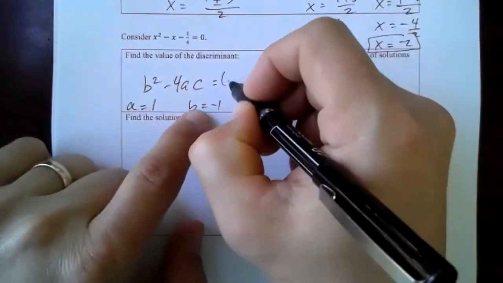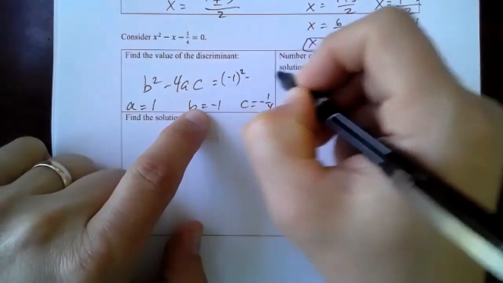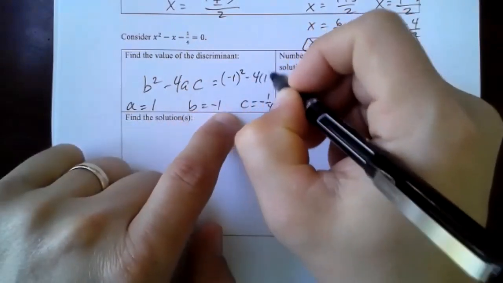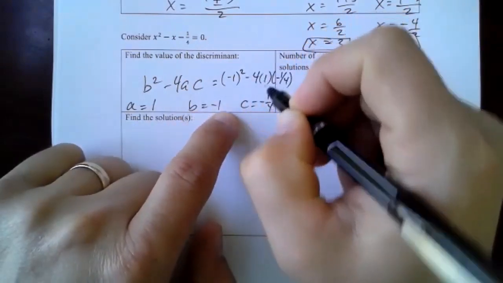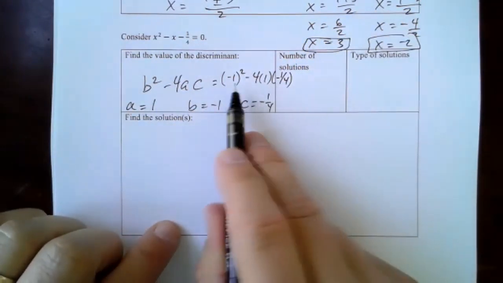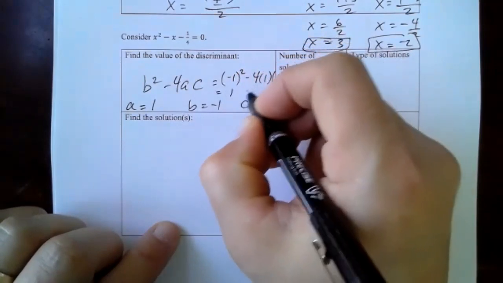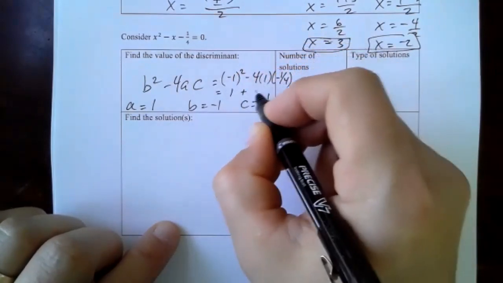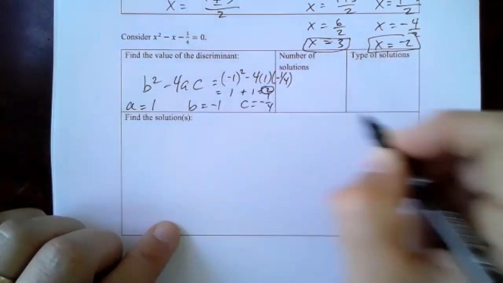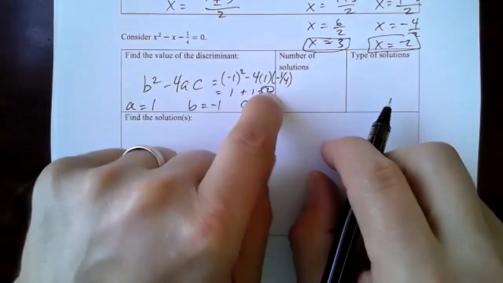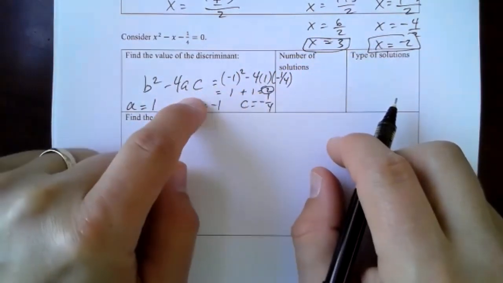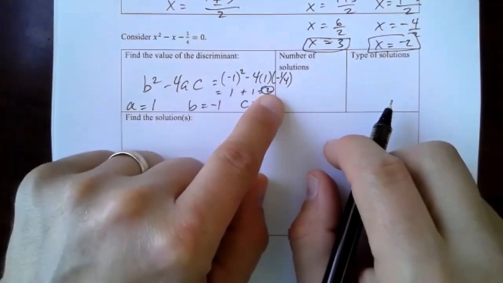So we're going to put -1 squared minus 4 times 1 times -1/4. All right, we got a kind of tough looking discriminant going on here. So this can be 1 plus, what's 4 divided by 4? That's 1. So the answer is 2. The discriminant is 2.